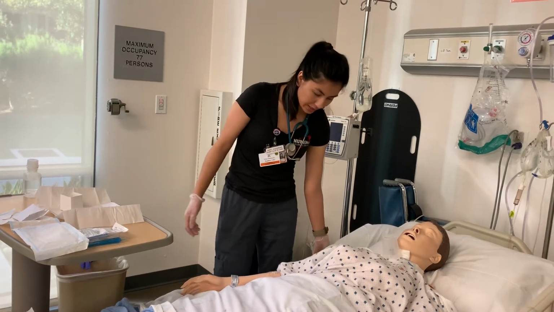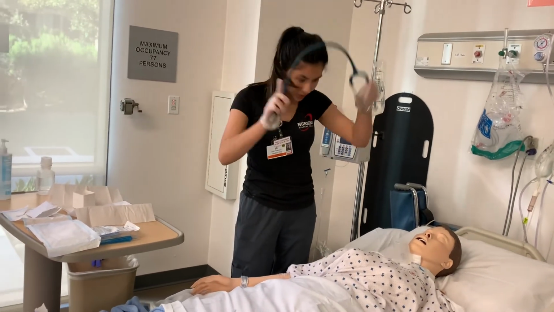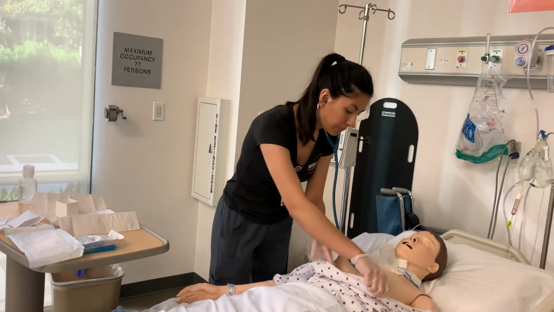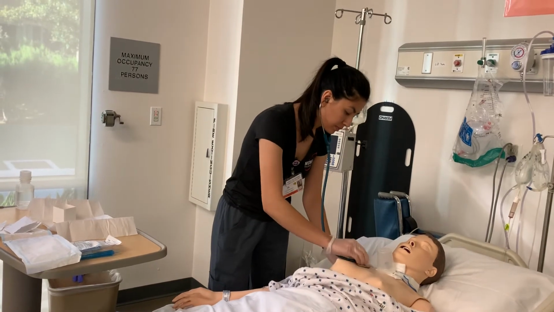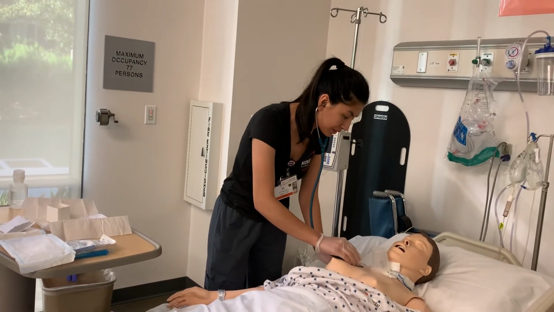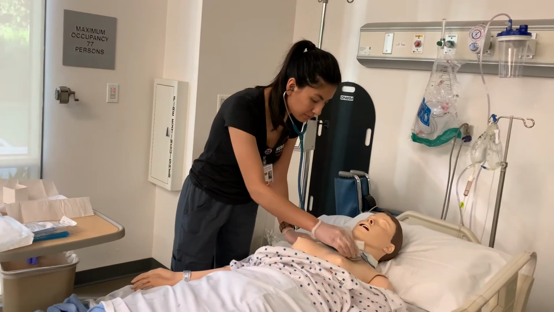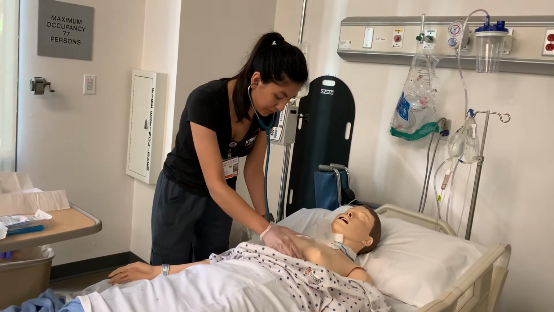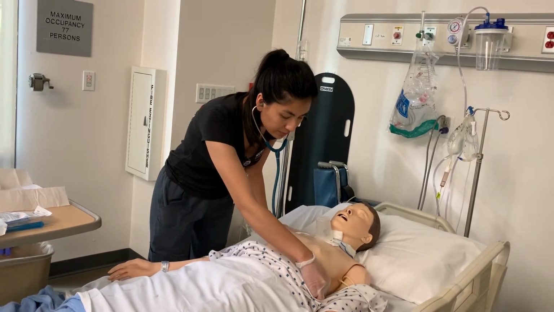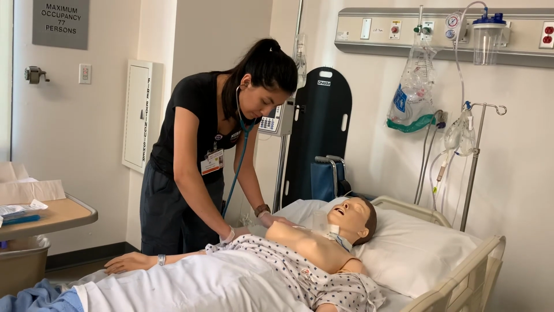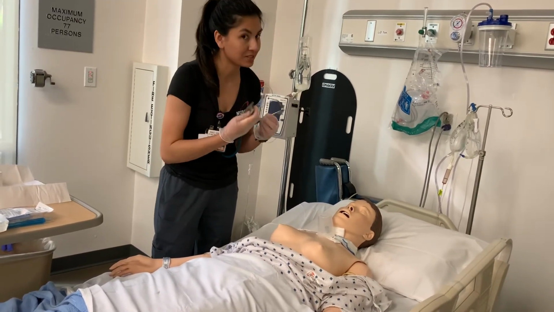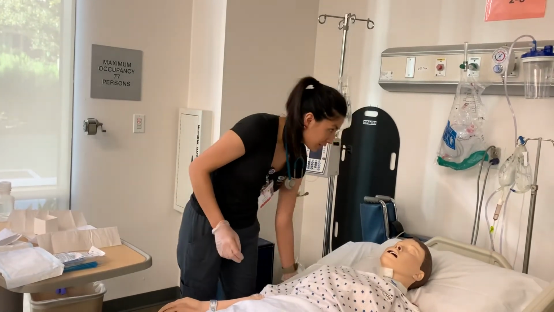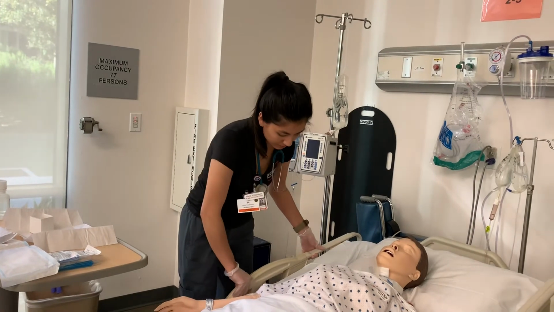And then I'm going to go ahead and listen to her breath sounds again to make sure that she's improved. So just take a deep breath every time I move my stethoscope. Clear. Clear. Clear all the way around. Okay. And I'd have her sit up and I'd auscultate posteriorly as well and make sure she's okay. All right, Jane, and then I'm going to just lift this up for now.